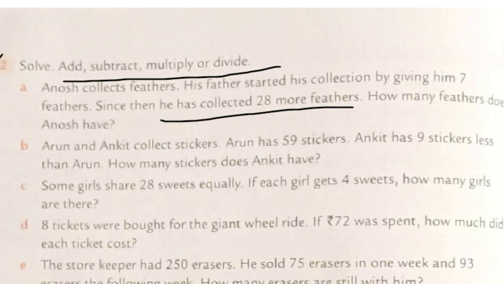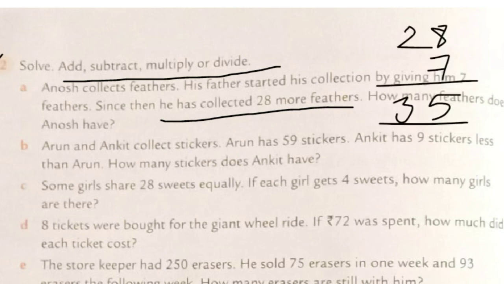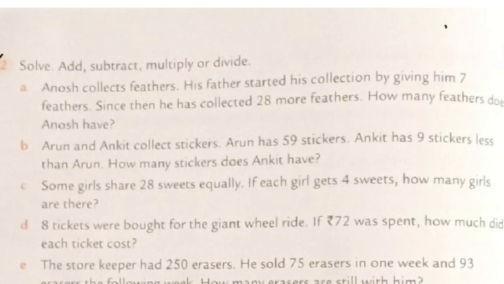So what do we have to do? Yes, here we have to do addition. So Anush has 35 feathers right now. Clear? So in question number A, we applied only addition. Now we'll see our question number C.